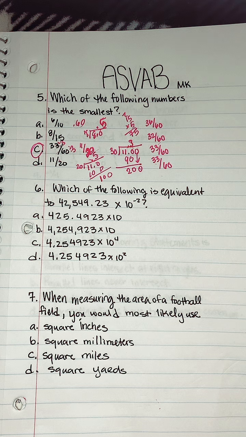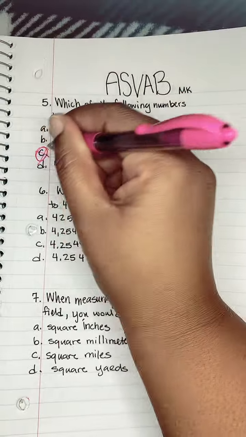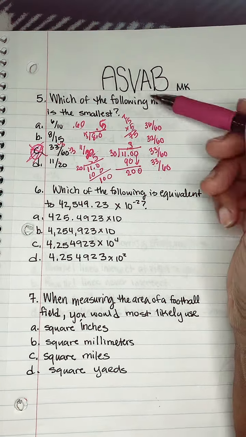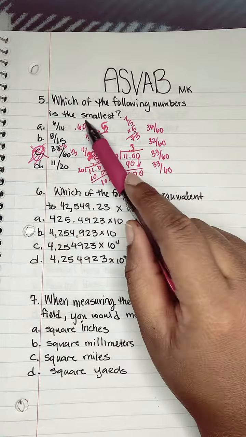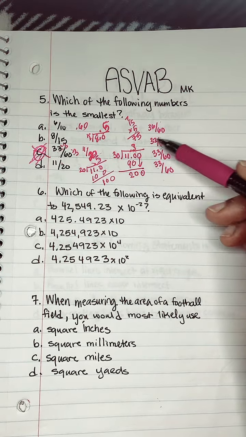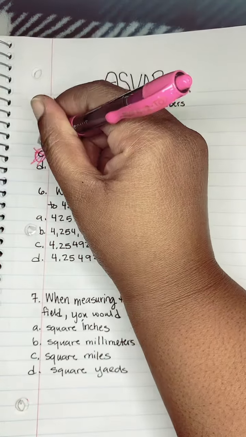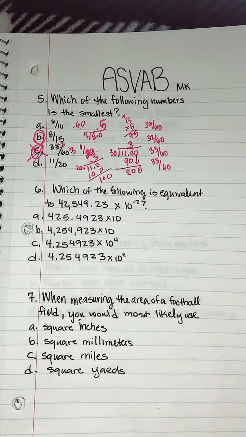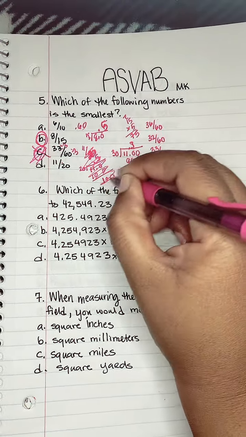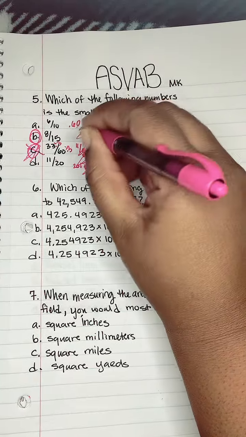They said fractions must be converted into lowest common denominators. Oh, so this is the way. JoJo, you were right. Which of the following numbers is the smallest? The smallest is 32 over 60, so B is our answer. Thank you, Alex. So we can't do it with the decimal way.